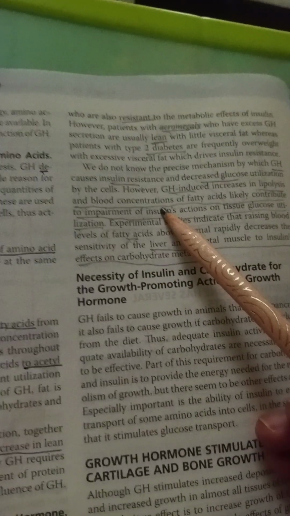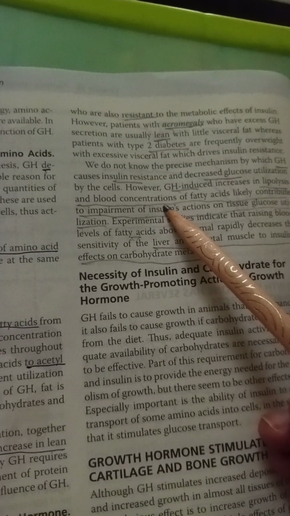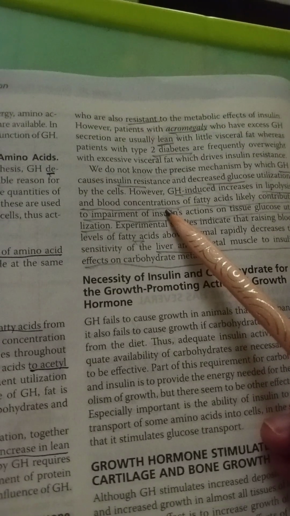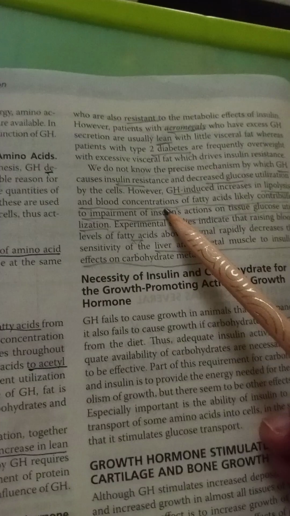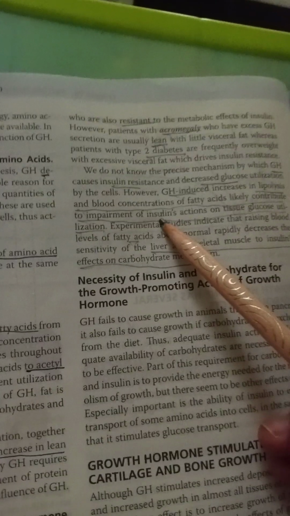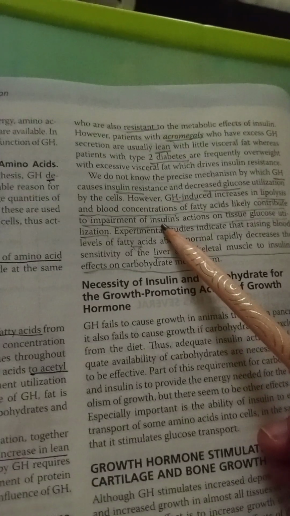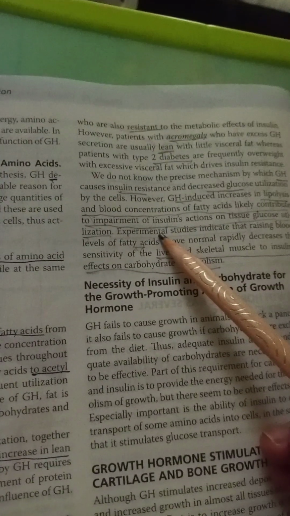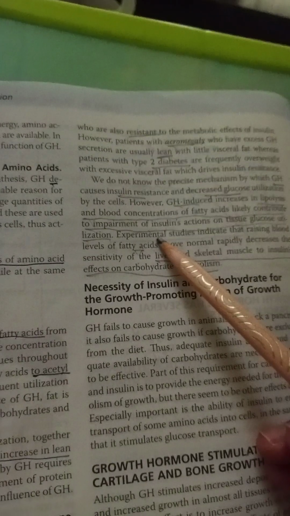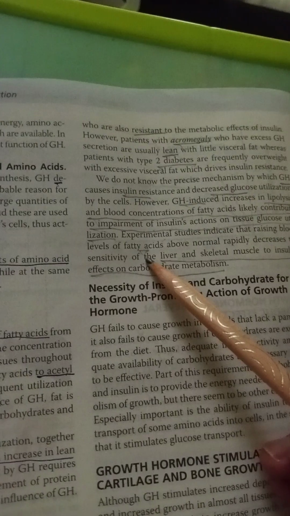So GH induced increases in lipolysis and blood concentrations of fatty acids likely contribute to the impairment of insulin action on tissue glucose utilization. Experimental studies indicate that raising the blood levels of fatty acid above normal rapidly decreases the sensitivity of the liver and skeletal muscle to insulin effects on carbohydrate metabolism.